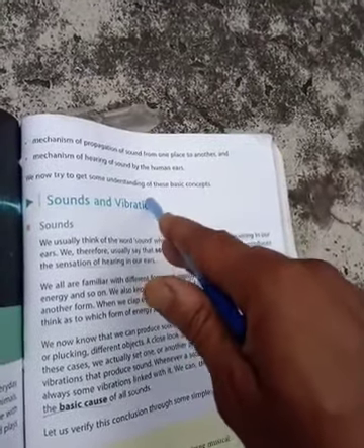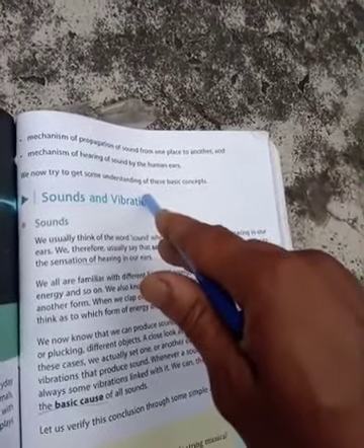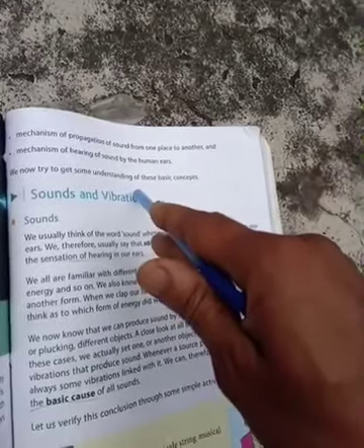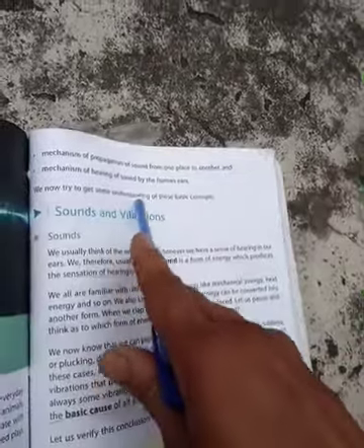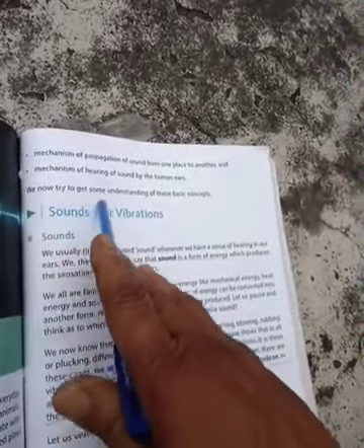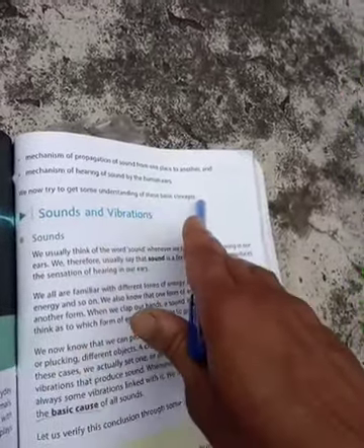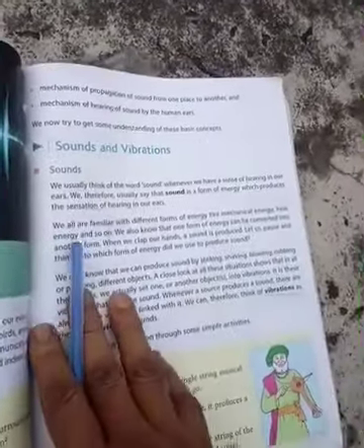We have got ears to hear, but how, what is the mechanism of hearing, how is the sound produced, how is it caught, and how it is taken to the brain. So there are various questions to be answered. Let us now try to get some understanding of this basic concept. चलो, ये बेसिक कॉन्सेप्ट जो हमें चाहिए उसकी जानकारी लेने का प्रयास किया जाए.